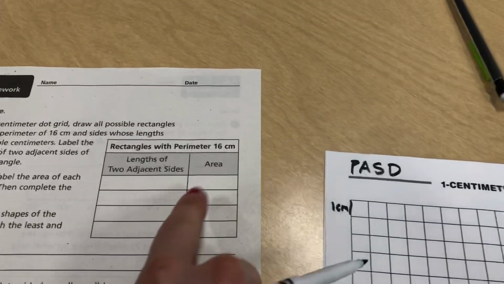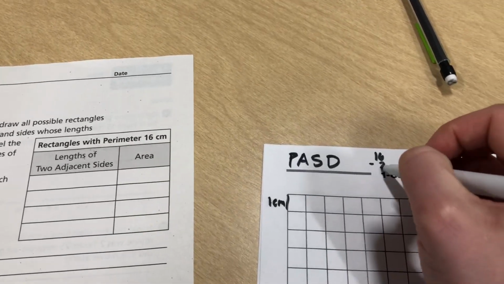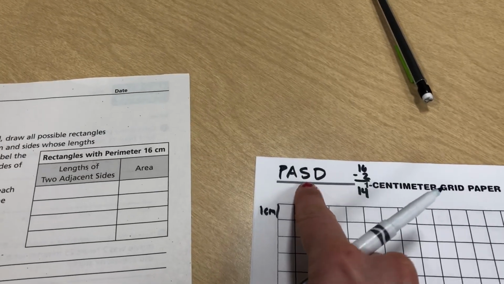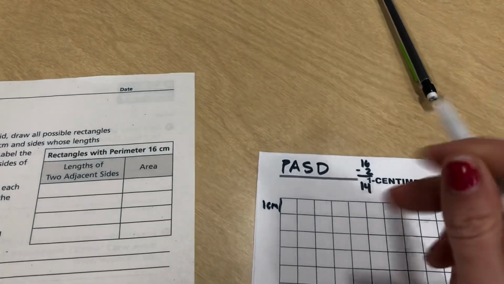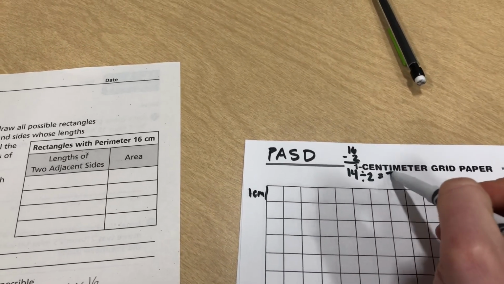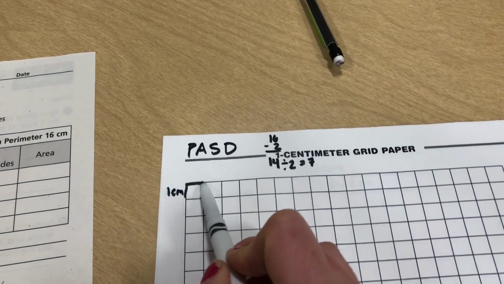The perimeter is 16. So I'm going to do 16 minus 2. That's going to leave me with 14. That was the subtract. Then I divide to find the other two sides of the rectangle. 14 divided by 2 is going to be 7. So the first rectangle that has a perimeter of 16 is going to be a 1 by 7.